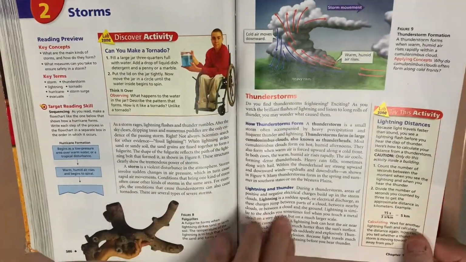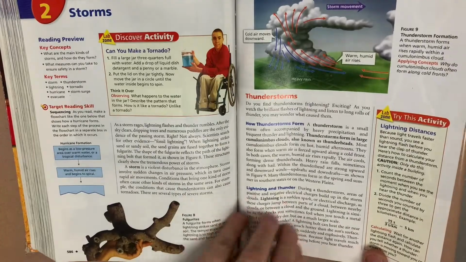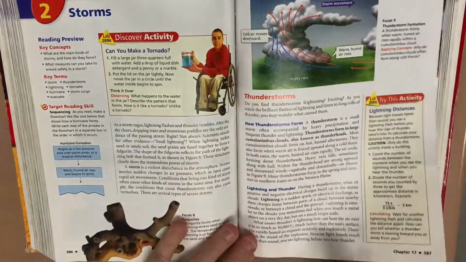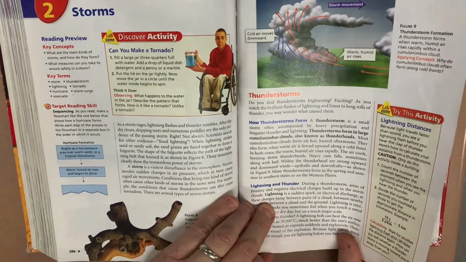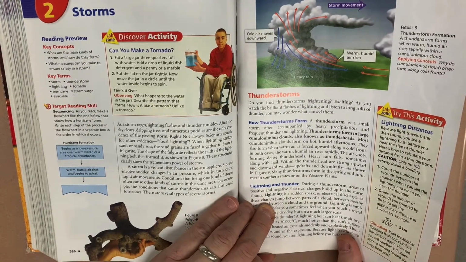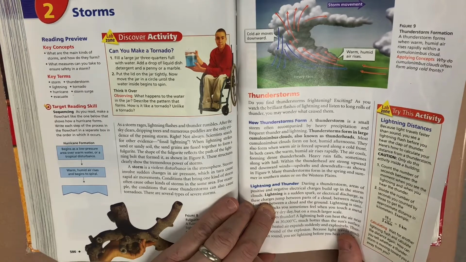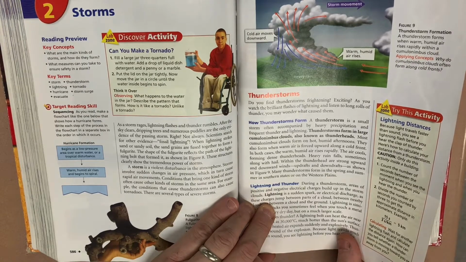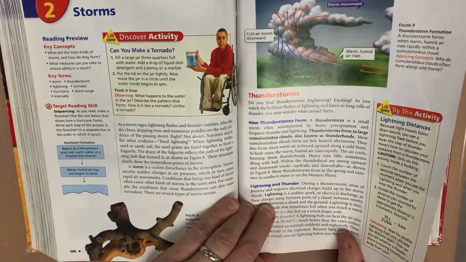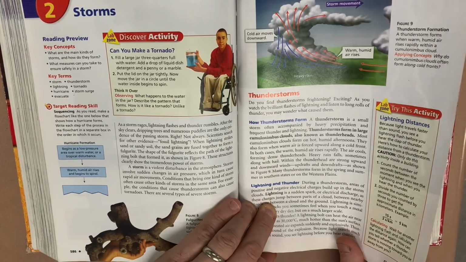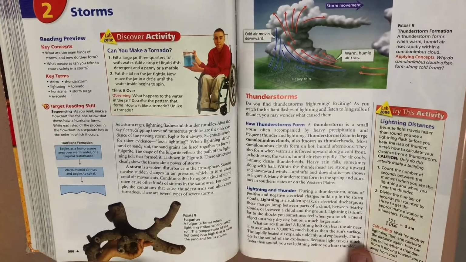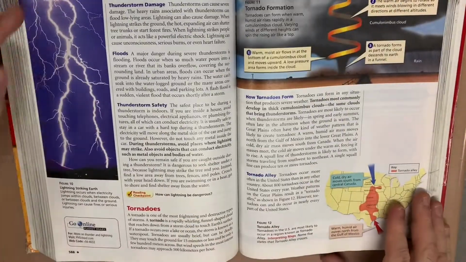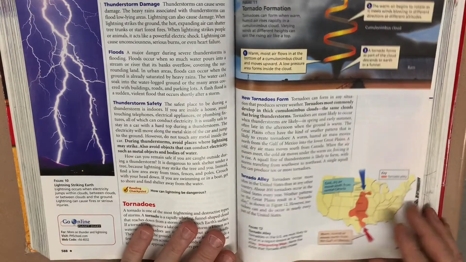We looked at thunderstorms, and we drew one, and so you should know how a thunderstorm works. You should know about lightning. When you see lightning, if you count how delayed the sound is, for every 5 seconds it's 1 mile. So you can figure out how far away that lightning strike is and determine whether it's safe or not.